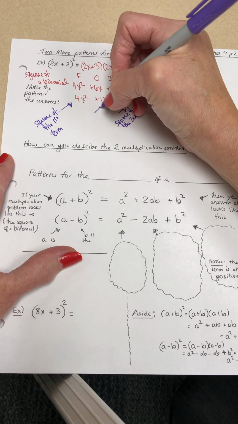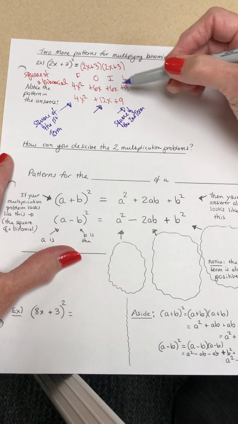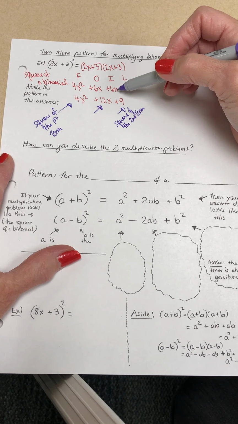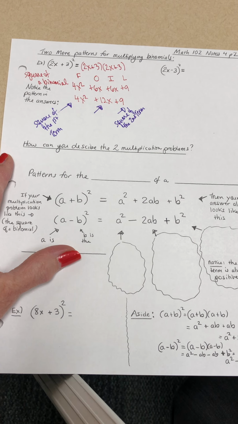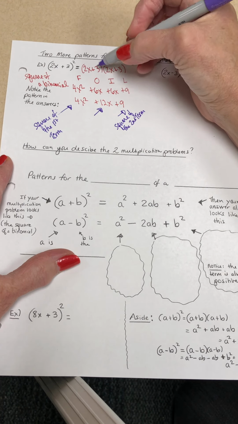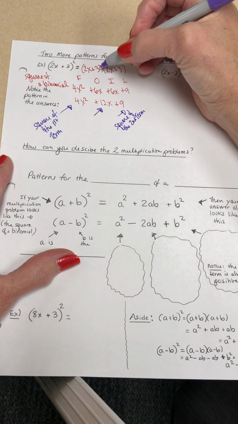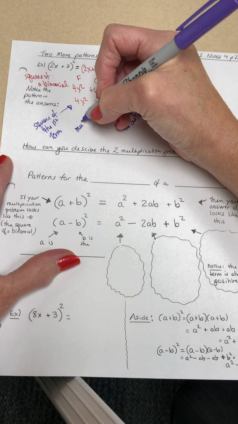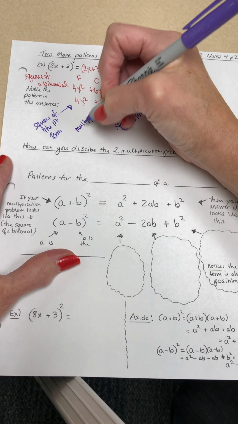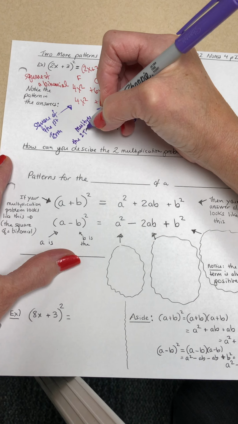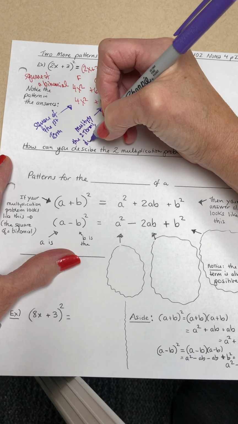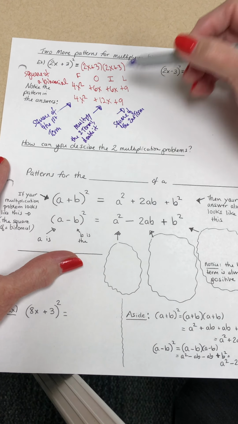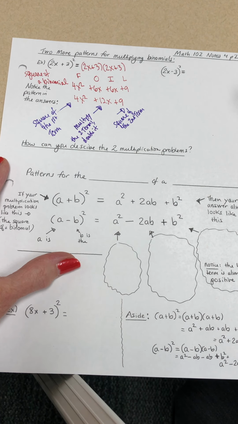Now, the middle term is the most complicated. It's outer plus inner. But notice outer and inner were the same, so it's like you were doubling 6x. And notice you could just think 2x times 3, multiply the two terms together and double it. So, multiply the two terms and double it. And then with signs, they're all positive because everything in the problem is positive, okay?